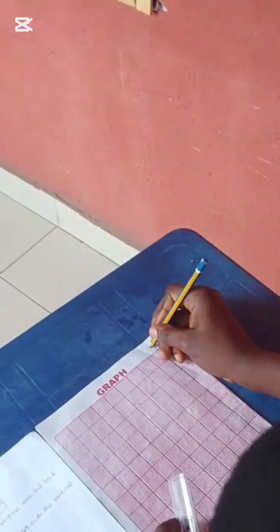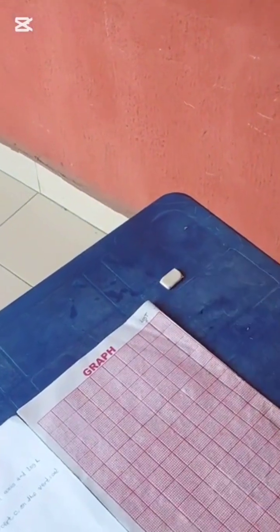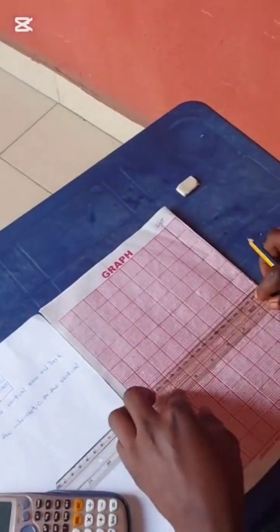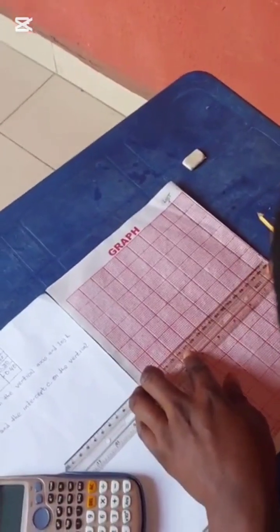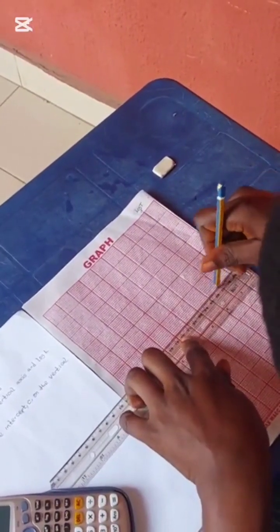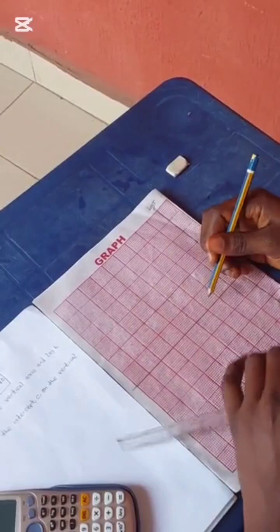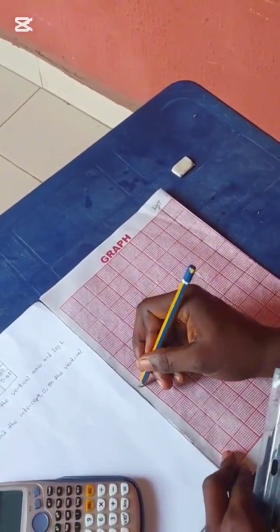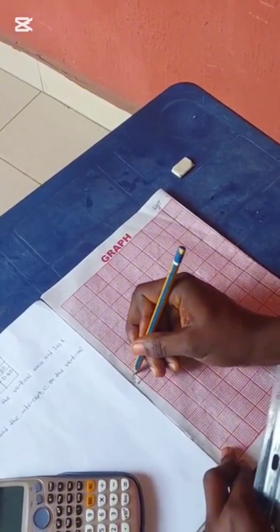So we label the axis. Here is log t. Then we now go over to log L. Log L should be this side. So I will draw my axis from here in order to accommodate the positive log t and the negative log t. And I will place my arrow here and write log L.